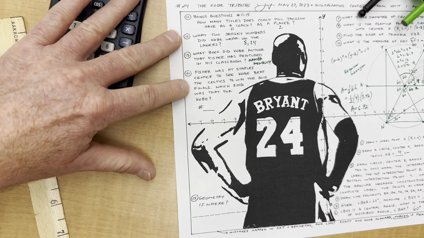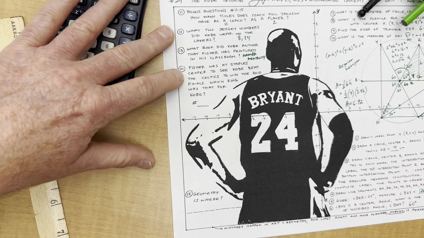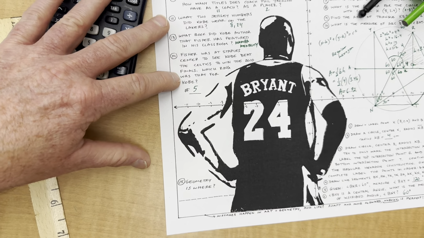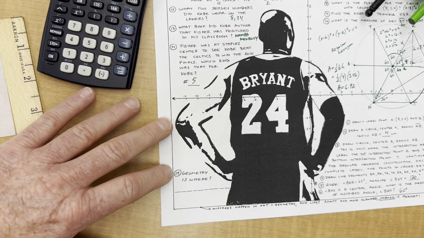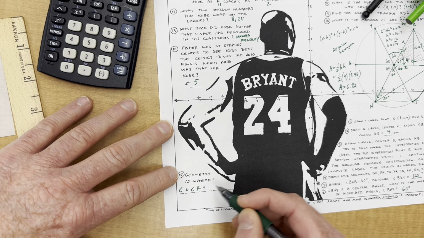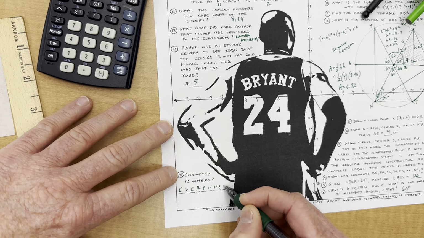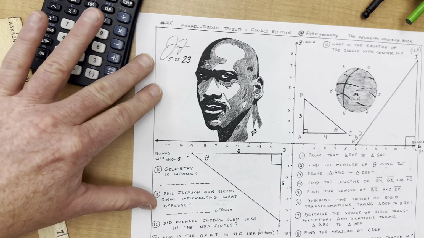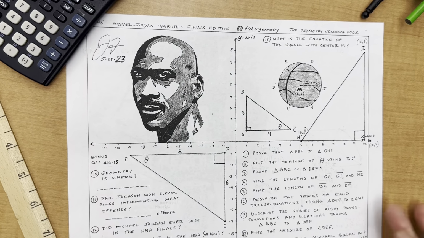Fisher was at Staples Center to see Kobe beat the Celtics to win the 2010 finals. Which ring was that for Kobe? That was number 5. Number 15, geometry is where? Everywhere. All right, there's Kobe. Last but not least, MJ. Here we go.